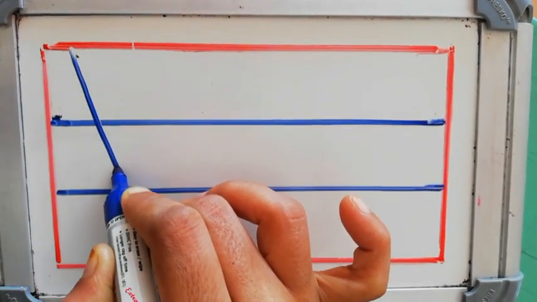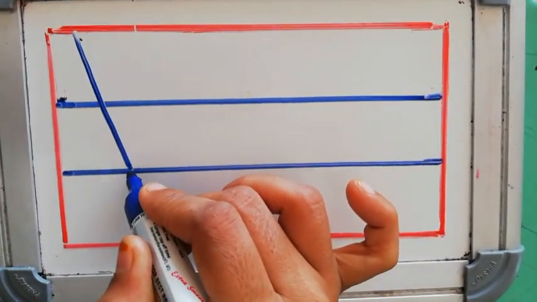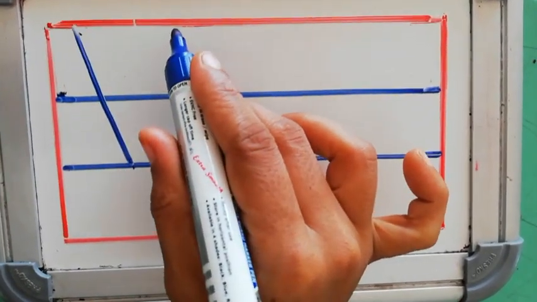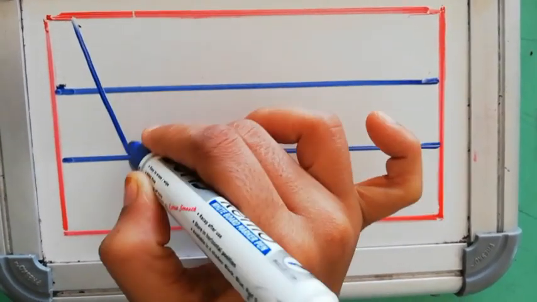Slanting line. Then from the second blue line to the red line, again you have to make a slanting line. You have to go up.